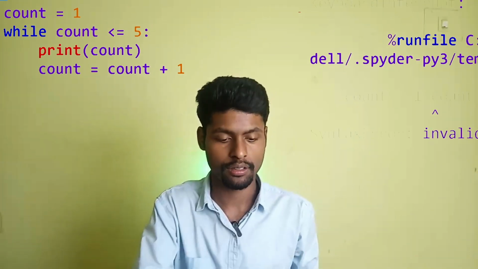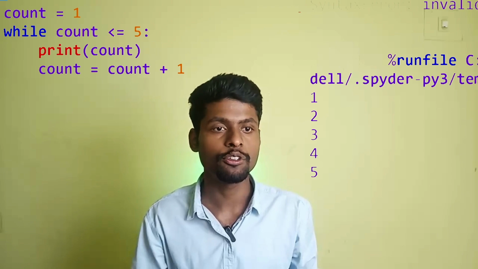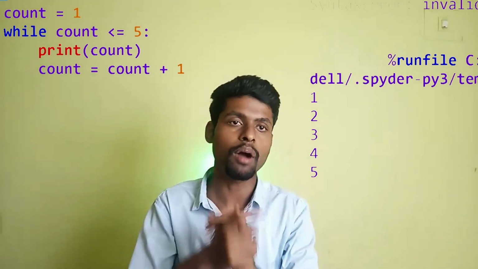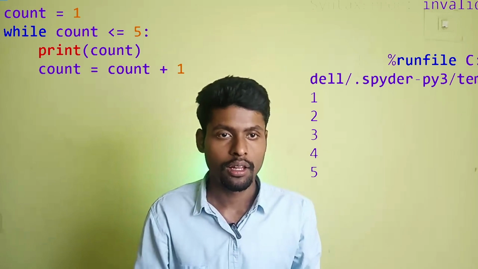Let's execute. And if you see, 1, 2, 3, 4, 5 got printed. Hope I am clear. Now we have some idea about what a while loop is. That's it on the while loop. Our next topic is functions.